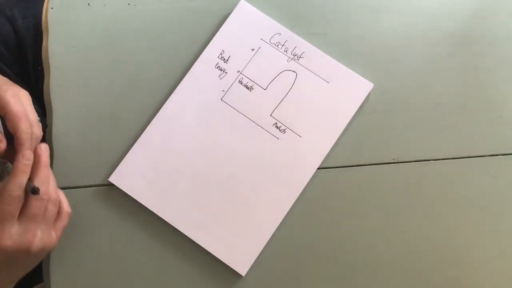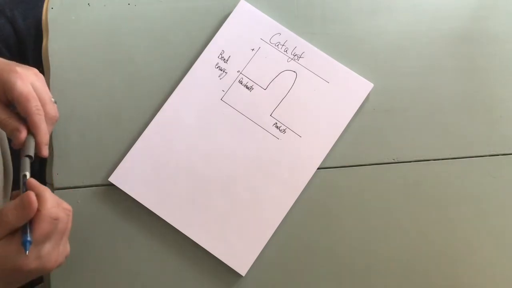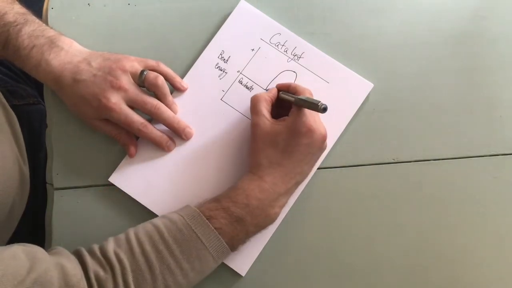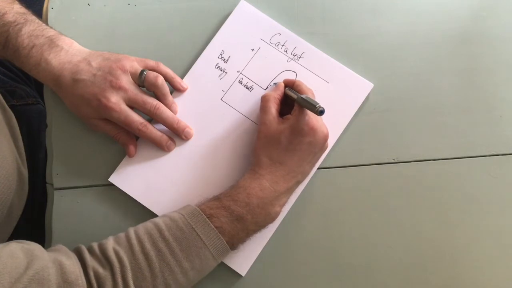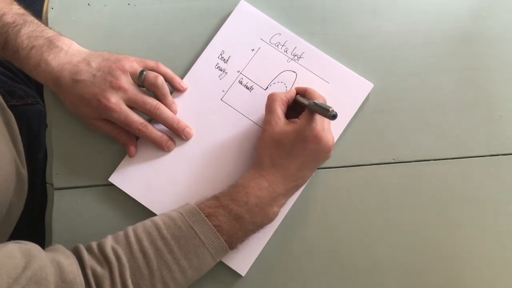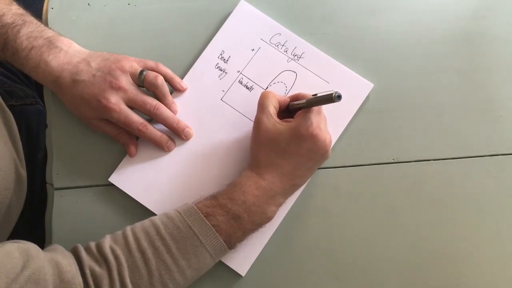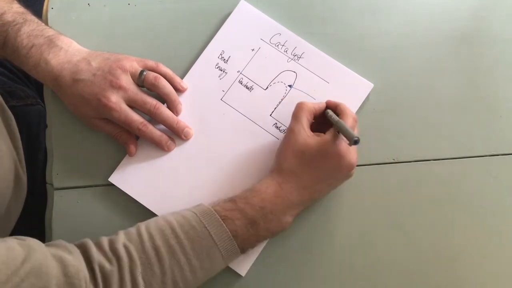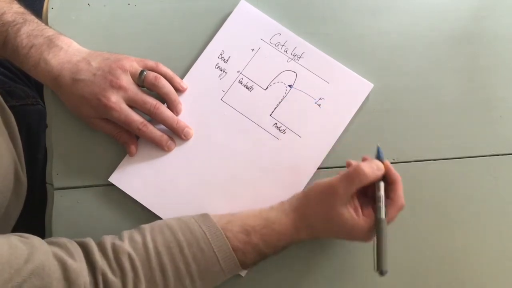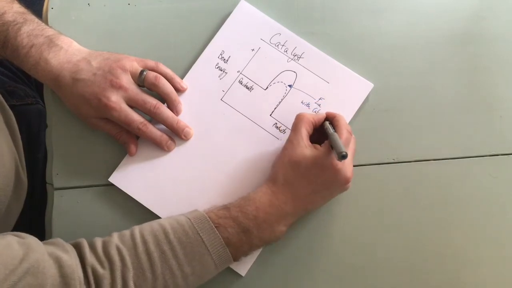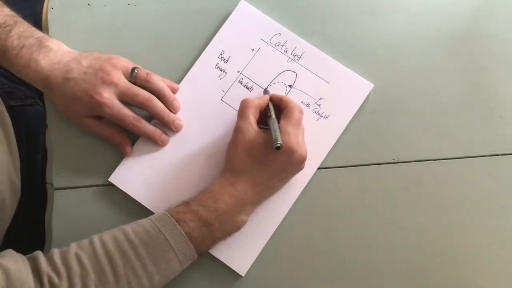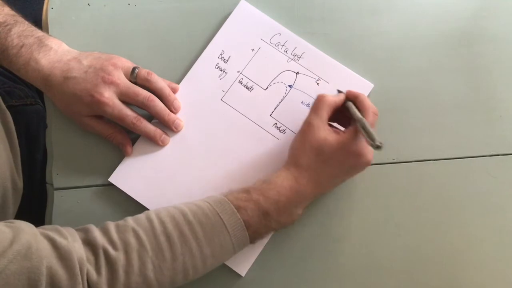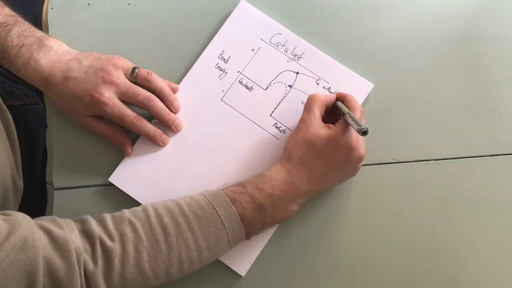But what happens if we have a catalyst? If we add a catalyst, then it reduces the amount of energy that is required for that reaction. So our energy spike here, the amount of energy required for the reaction to take place is significantly lower. Do you remember it's called the activation energy? This one that requires significantly more energy is the activation energy without a catalyst.